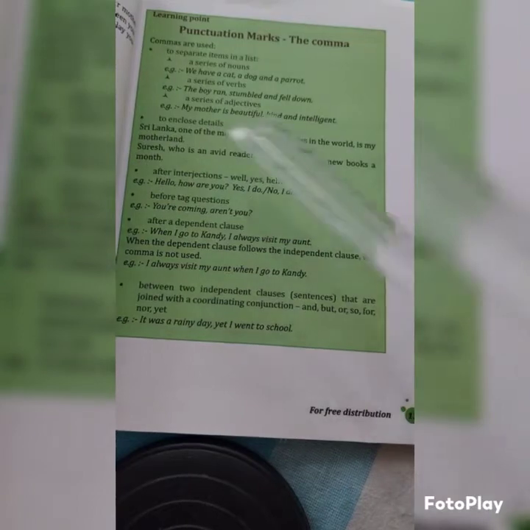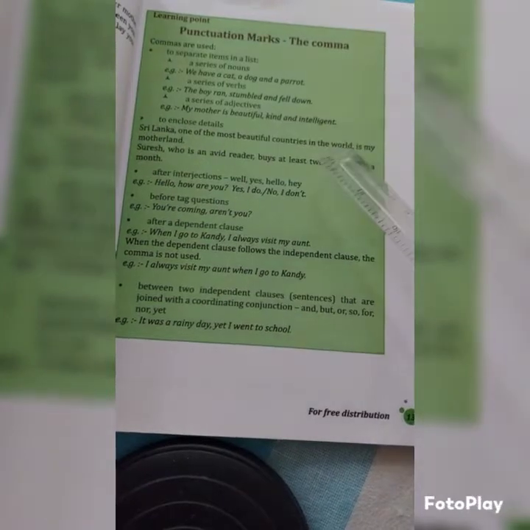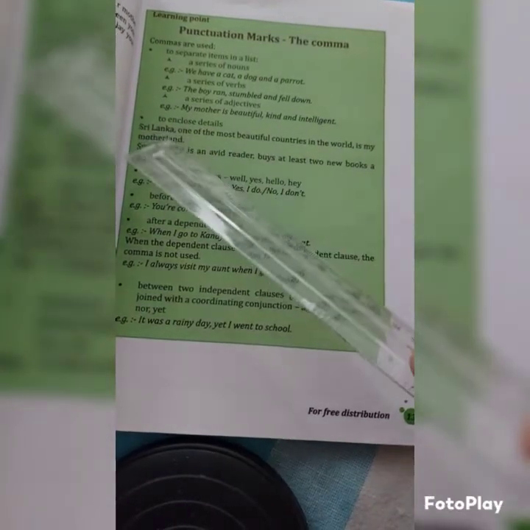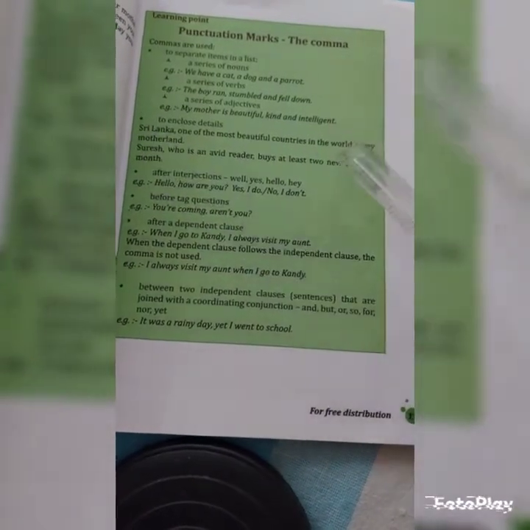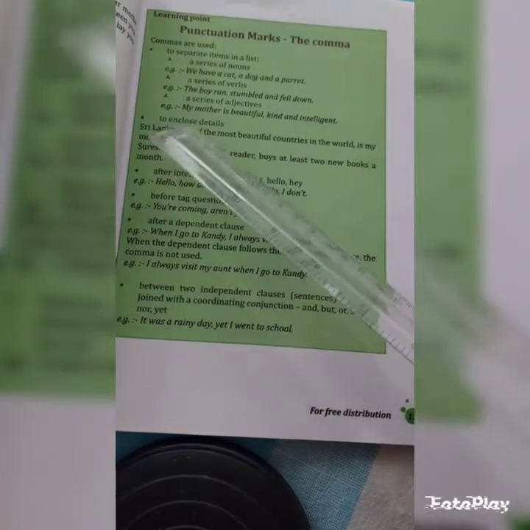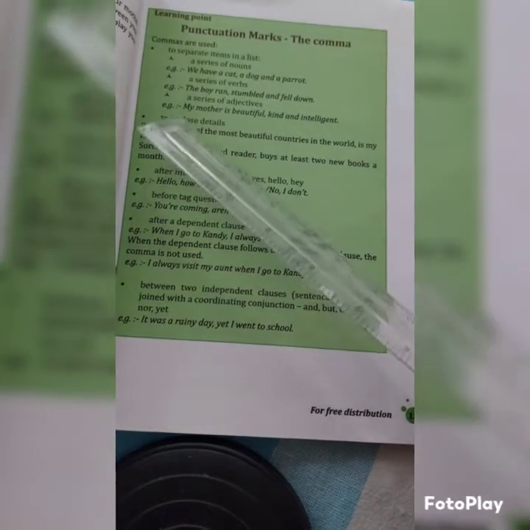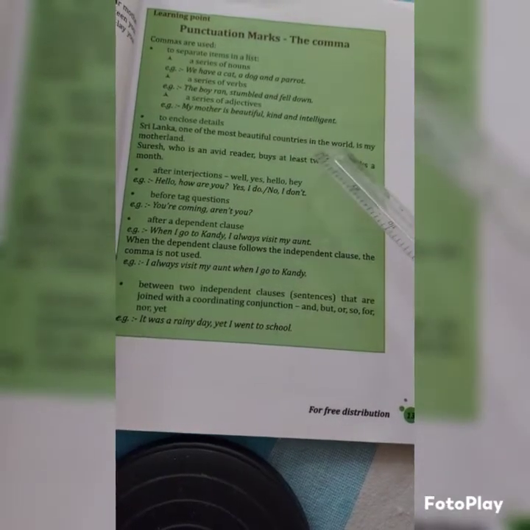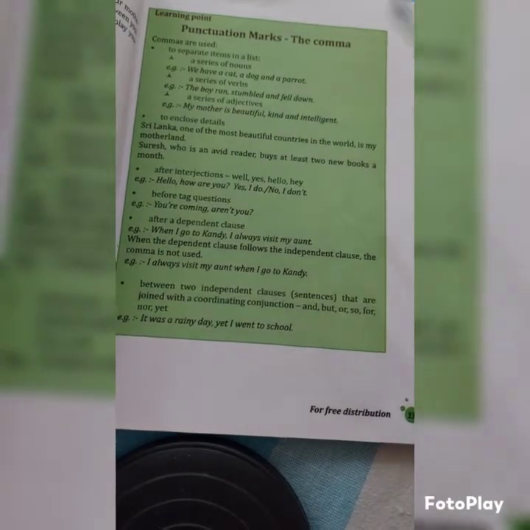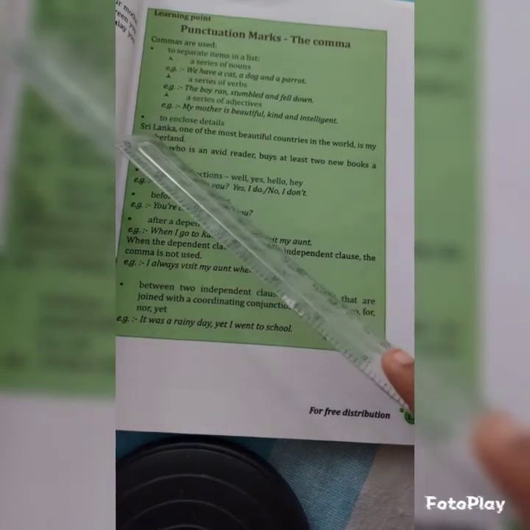Okay, what is the main part of this sentence? In this example, Sri Lanka is, what is the main part of this sentence? Sri Lanka is my motherland. This is the main part of this sentence, right? Here they have added an extra message, an extra piece of information about the place. What is the extra information added here? One of the most beautiful countries in the world. Here they have added extra information about the place, right?